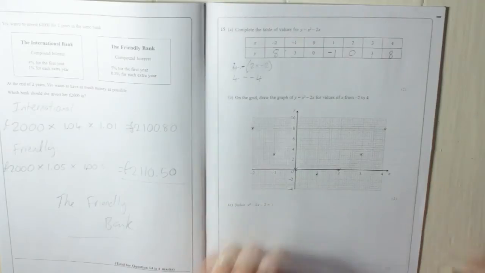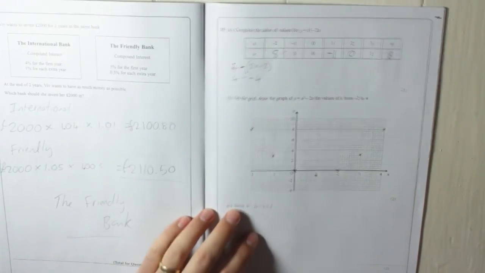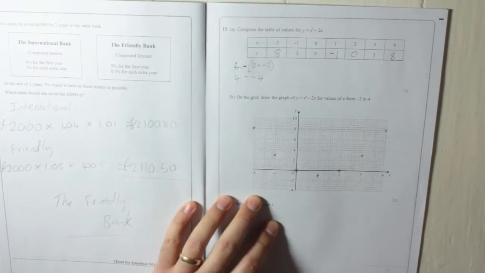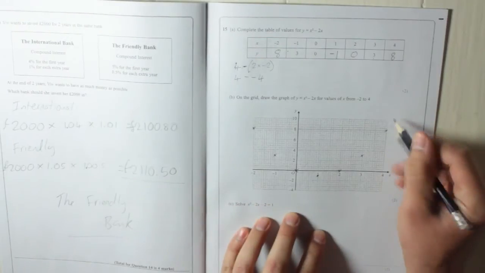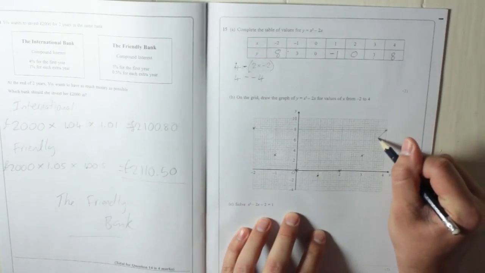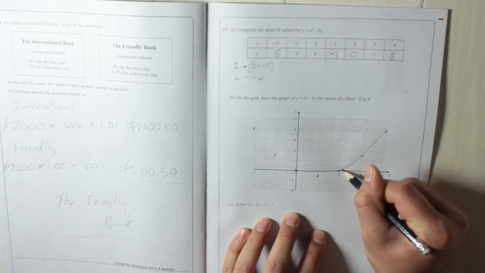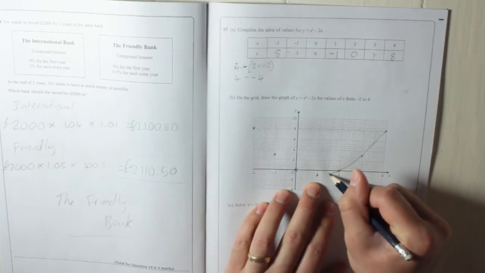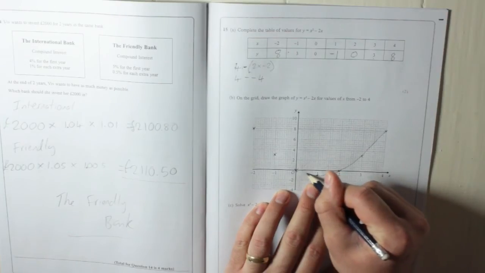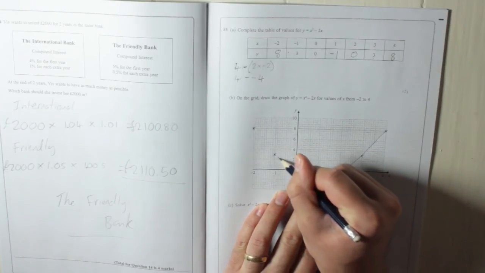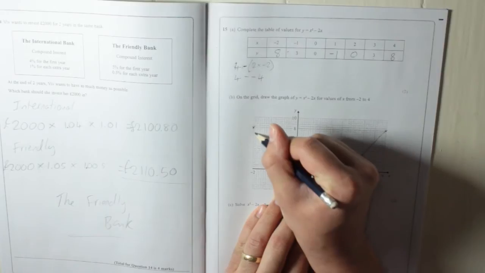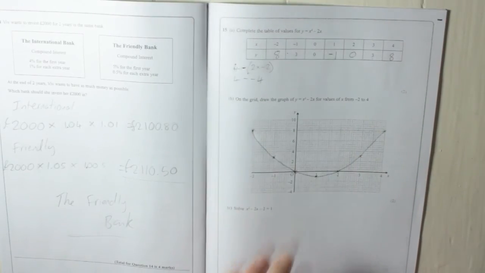Now that's not totally done. We need to join the points together, and you're going to do this not with a ruler, but by trying to do a smooth curve that goes through each of the points. Don't worry if you don't get this perfect. This isn't an art exam or a technical drawing exam. You're just going to try your best to do a curve that goes through all the points. There you go, that'll do.